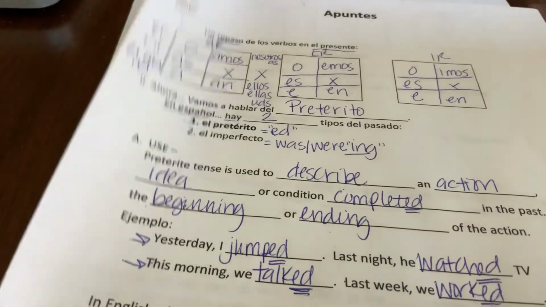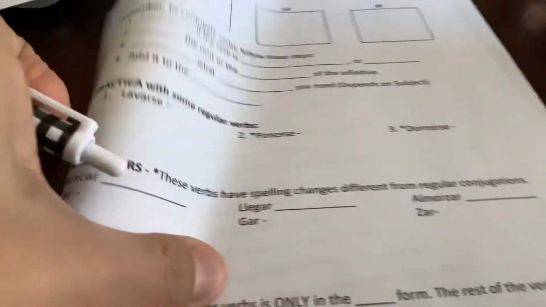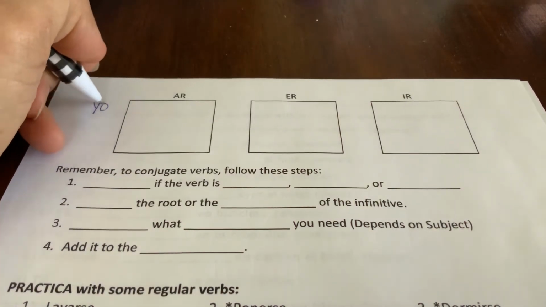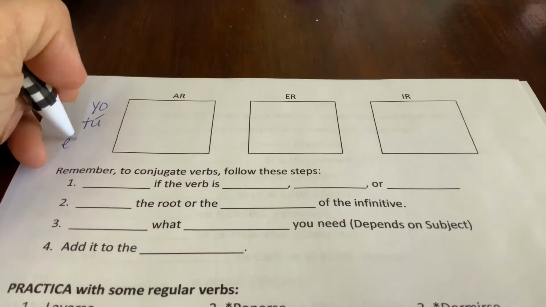I'm going to switch pages so you can see what that looks like. So we're no longer going to have o, as, a, amos, an. This is going to be a little bit different. So for AR verbs, you still have the same people. Those don't change.